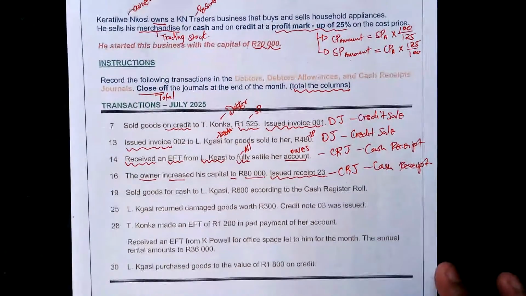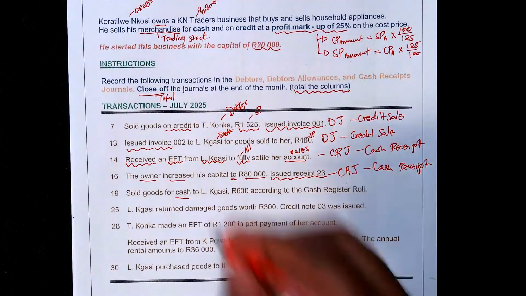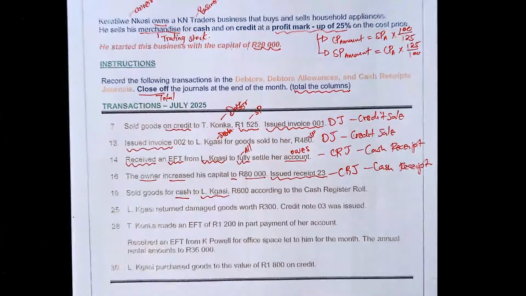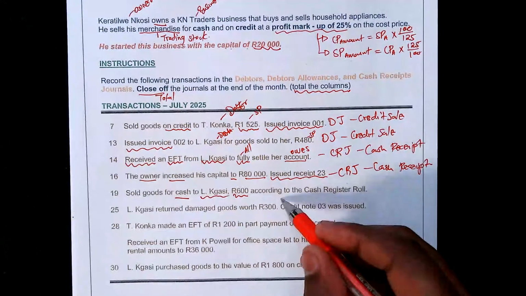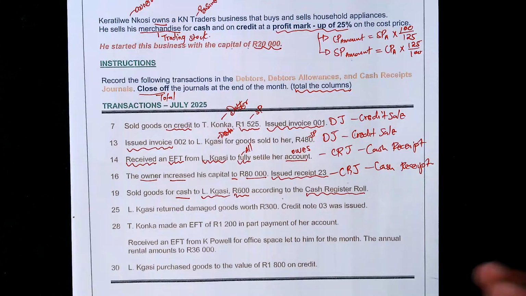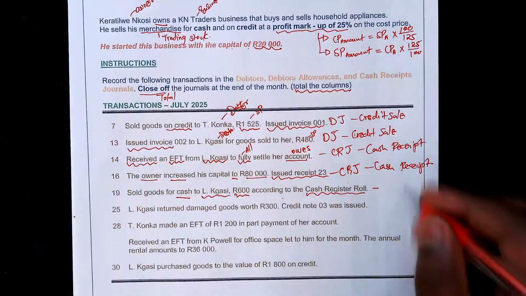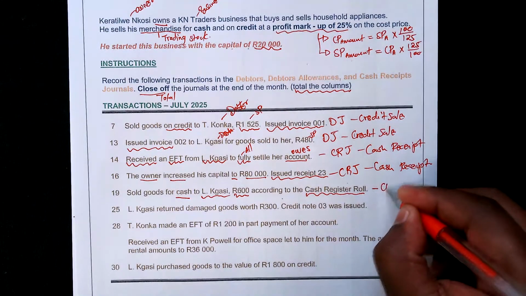And then day 19, sold goods for cash, not on credit, to El Khasi. We know that El Khasi is a debtor, but this transaction is not going to go to the debtors journal because the goods were sold for cash. Okay, 600 is the selling price according to the cash register roll. Also look at the type of source document that was used for this transaction. CRR is always under the CRJ. So we received money for goods bought cash by El Khasi. So this one will go into the CRJ.